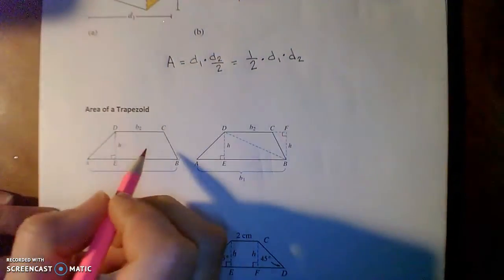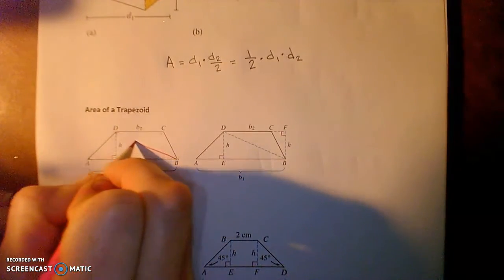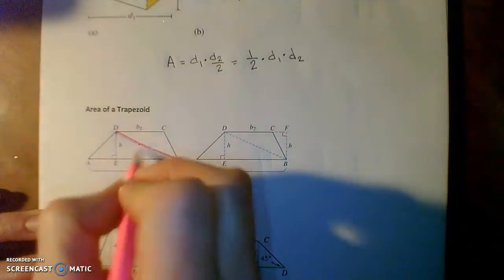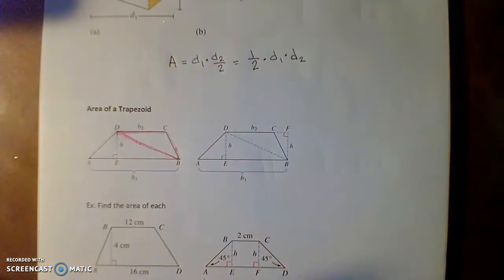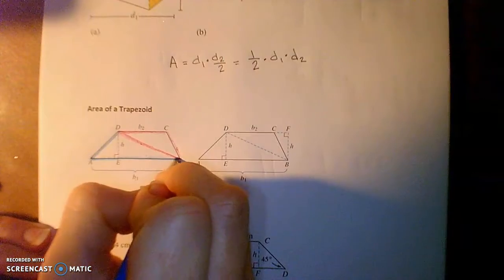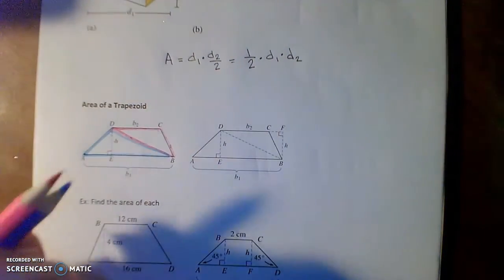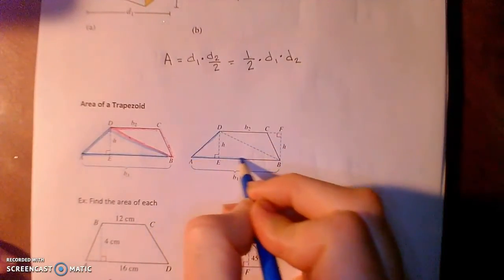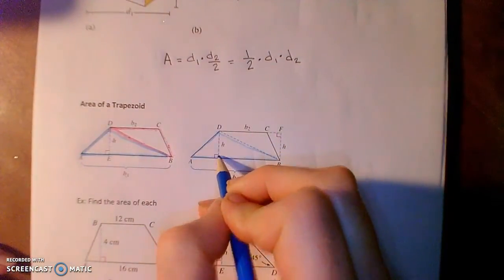So to calculate the area, what we'll do is imagine cutting the trapezoid into two triangles. This triangle here and this triangle below. Okay, so notice the base of this triangle here is B1, and the height is H.